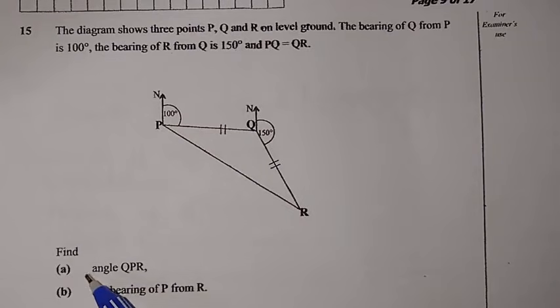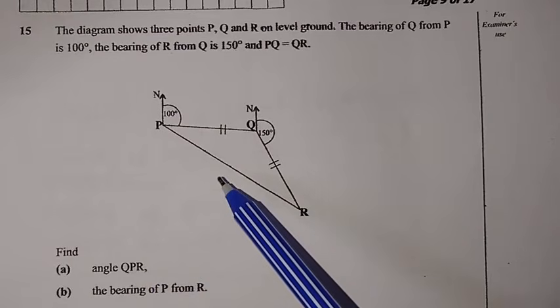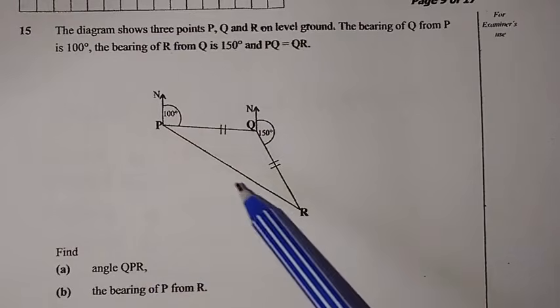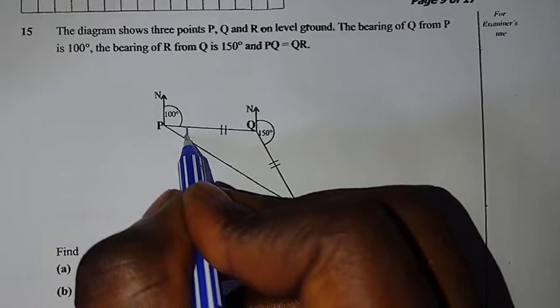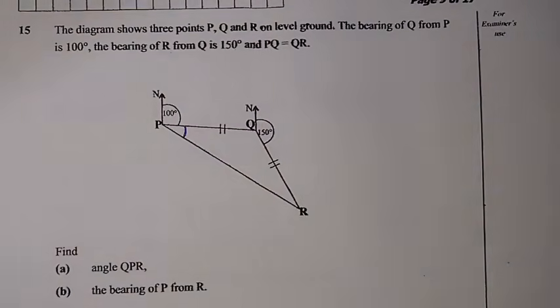Find angle QPR. So they want us to find angle QPR, meaning that they want us to find the angle which is right here. So how do you find that angle? In order for you to find this angle, there are certain points that you must take into consideration.